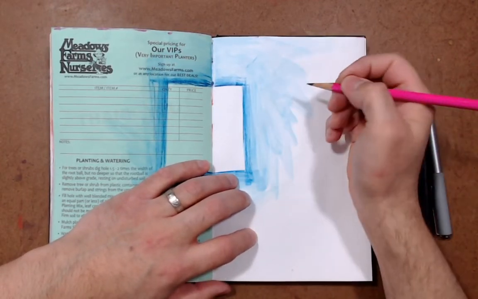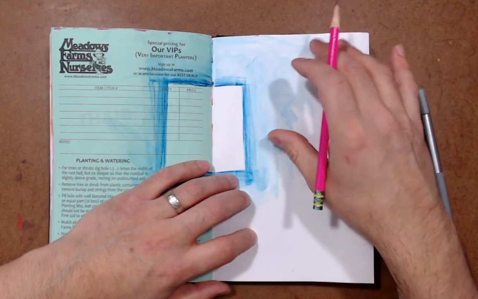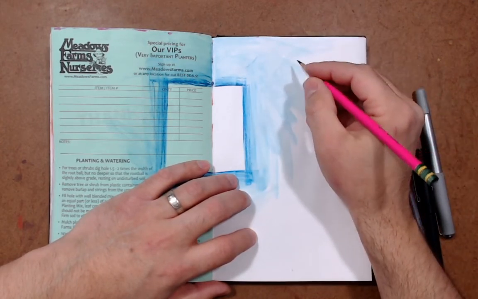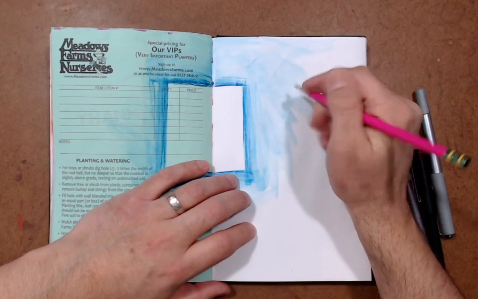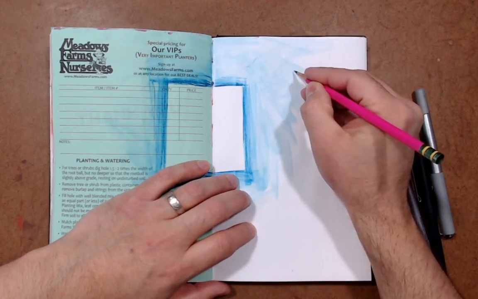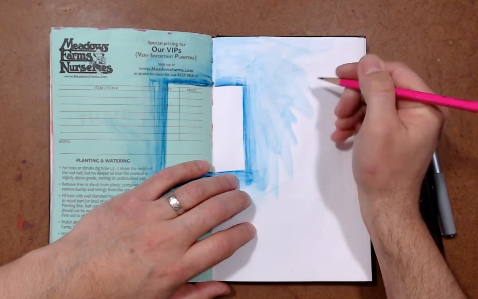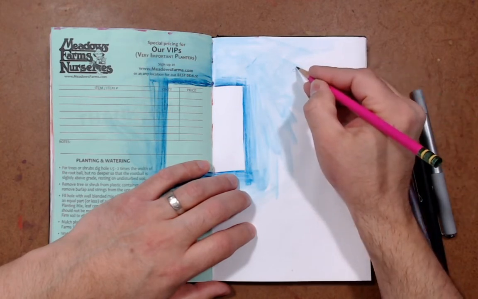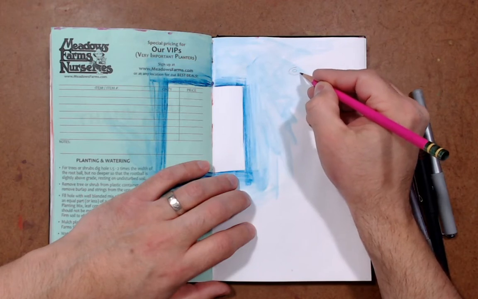If I'm thinking about topography, I'm thinking about lines that represent elevation. If you've ever seen a topographic map, it uses shapes that represent the different levels. Oftentimes I'll start off with a little oval or circle. I don't know if you can see that. And then I'll do concentric shapes around it.